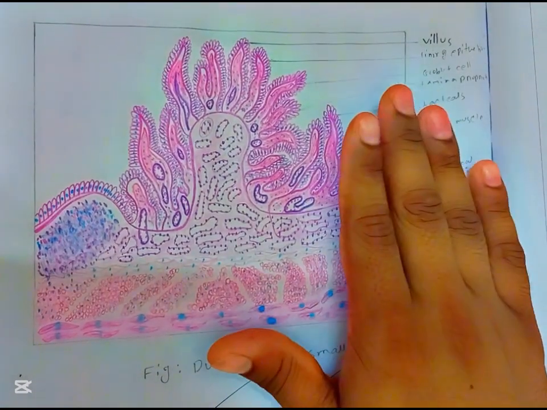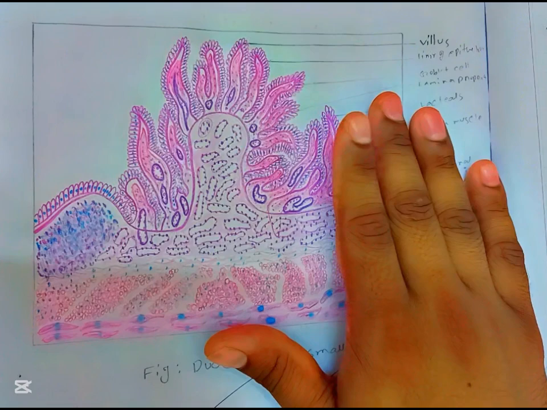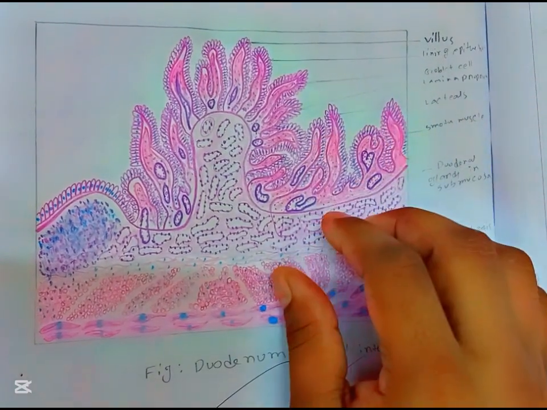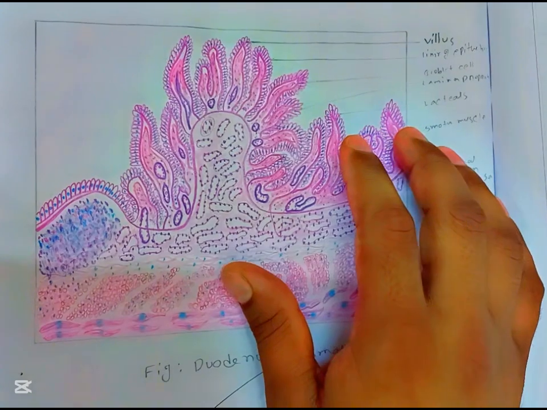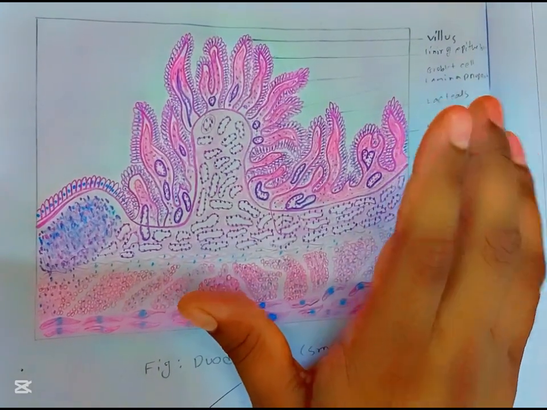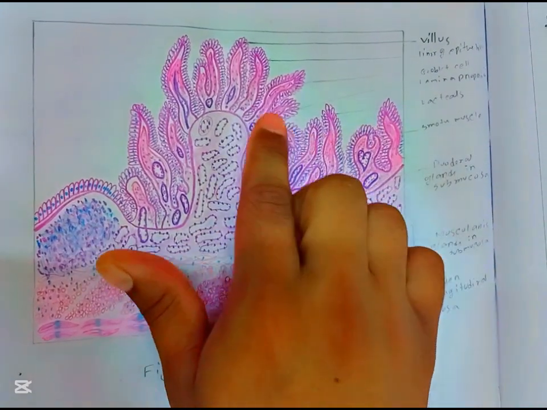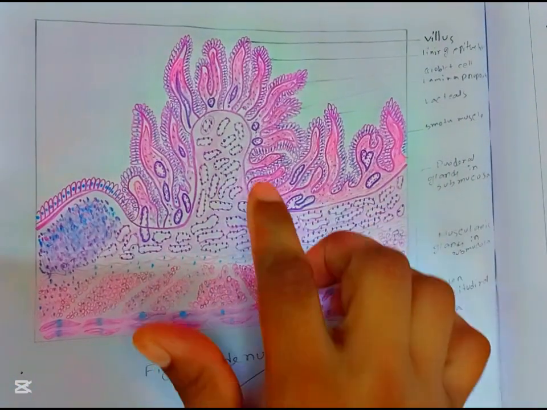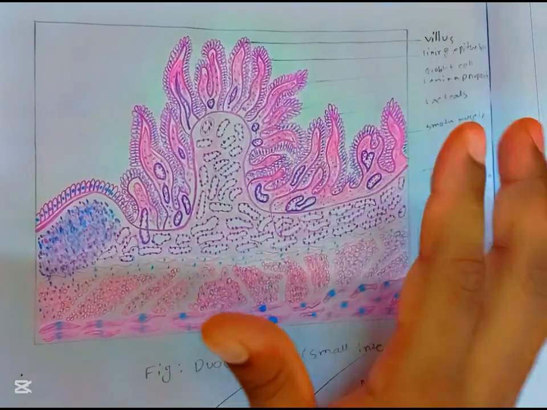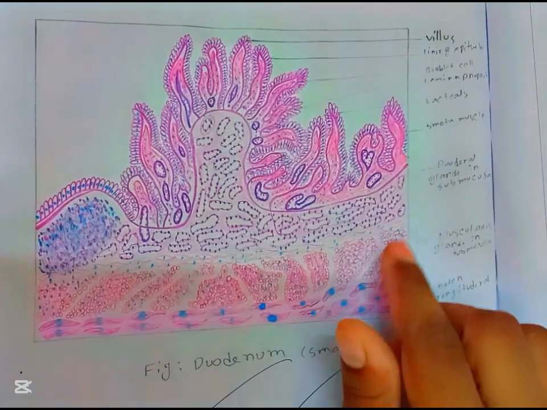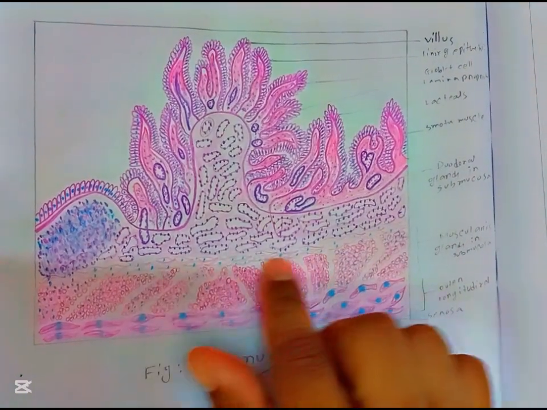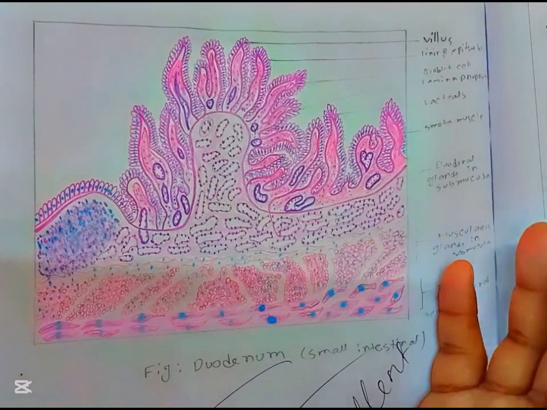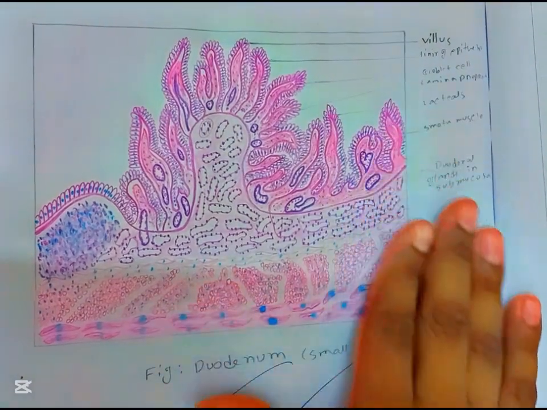You can easily find it in the microscope by seeing the Brunner's gland. The cardinal feature of the duodenum is the Brunner's gland or duodenal gland. The lining epithelium of the duodenum is simple columnar epithelium, and the Brunner's gland lies in the lamina propria or submucosa. Then the muscle pattern is inner circular, outer longitudinal, and serosa, the visceral peritoneum. That's all about the duodenum.